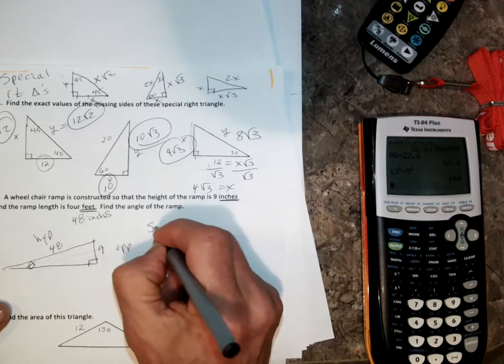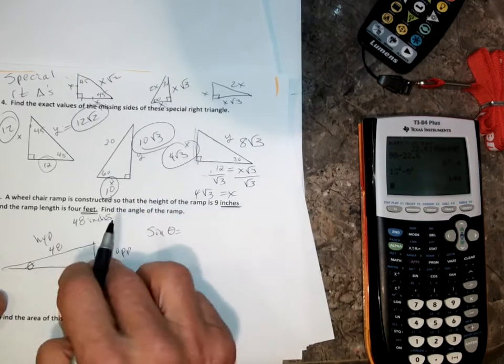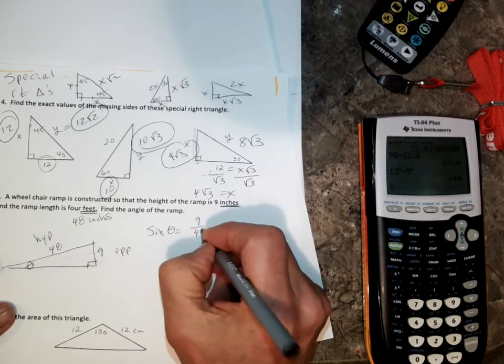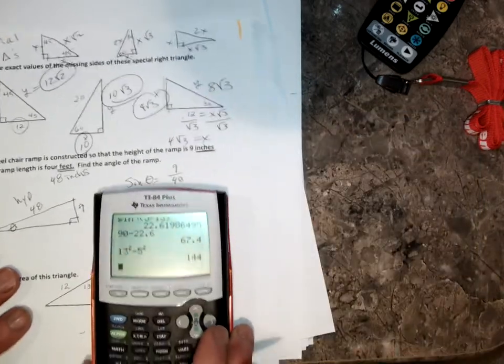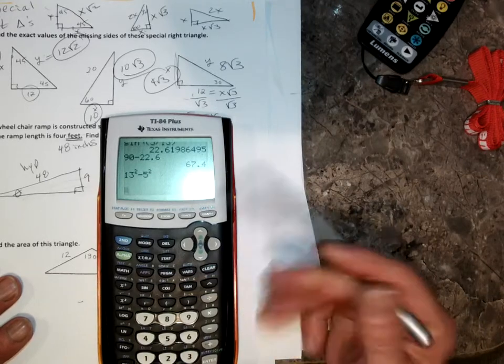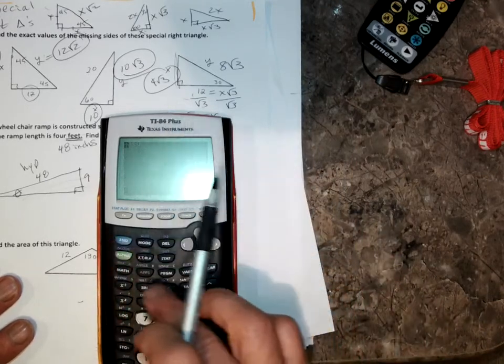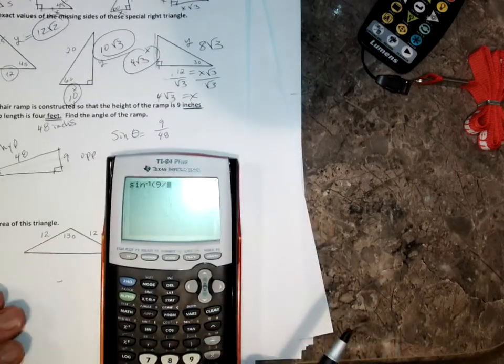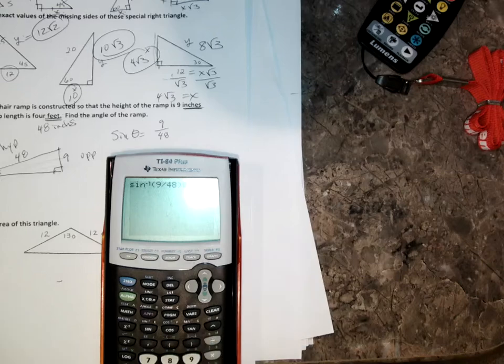So sine of theta is equal to 9 over 48. But if I need to find the angle, I must use these buttons. So I'm going to use sine inverse, the inverse button of my 9 divided by my 48. Boom. About a 10.8.